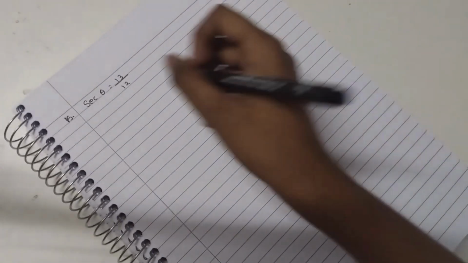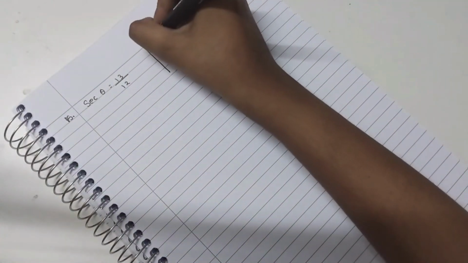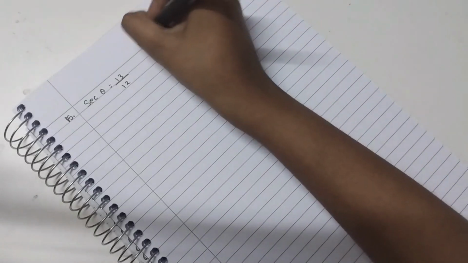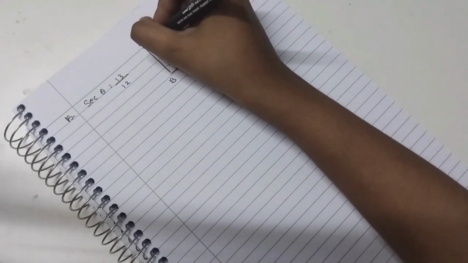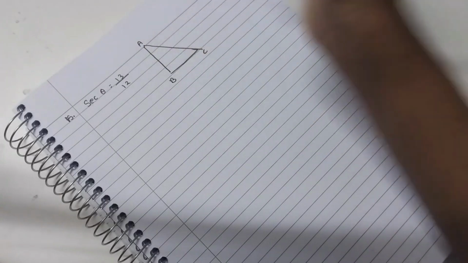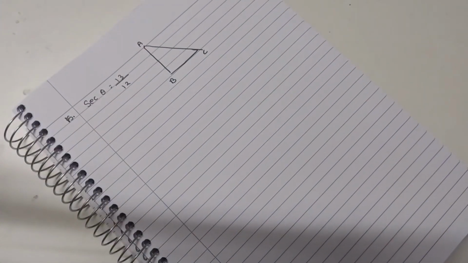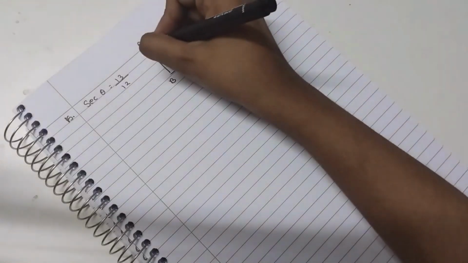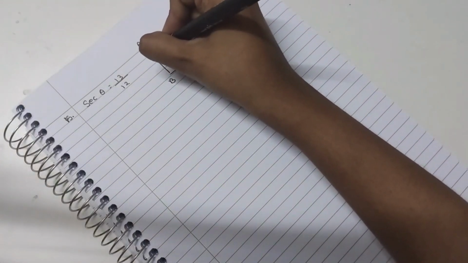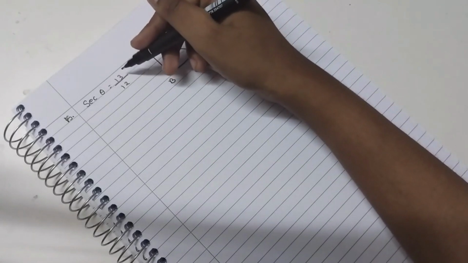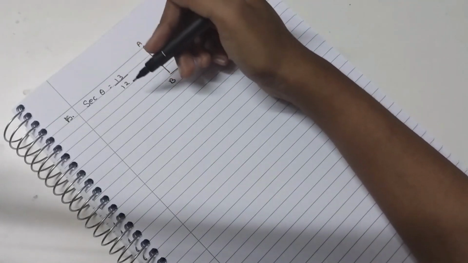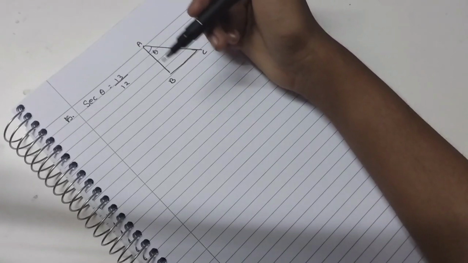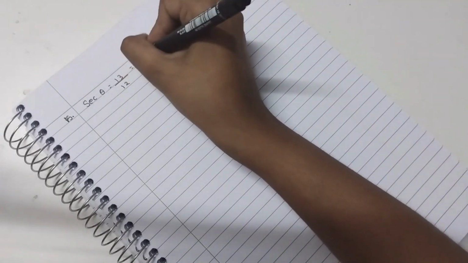In the fifth question, they've given that secant theta is equal to 13 over 12. We need to calculate all the other trigonometric ratios. So let us draw a right angle triangle named A, B, and C. And they've given that secant theta is equal to 13 over 12. So let us assume that angle A is equal to theta. And since secant theta is the reciprocal of cos theta, which is adjacent over hypotenuse, secant theta will be hypotenuse over adjacent.